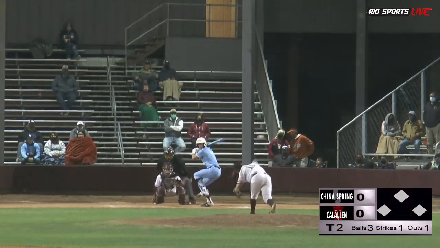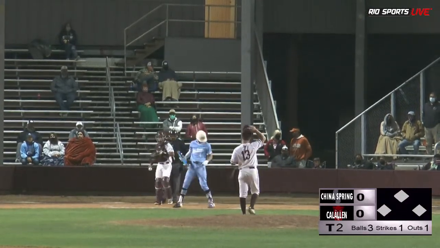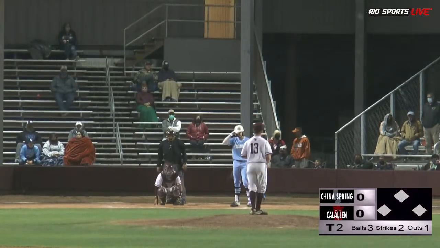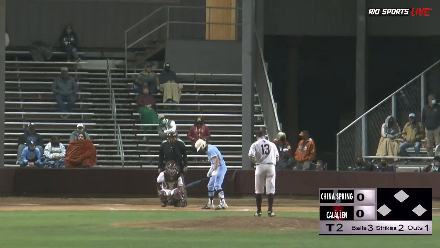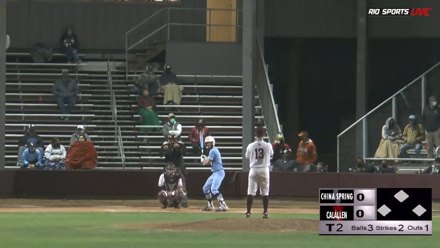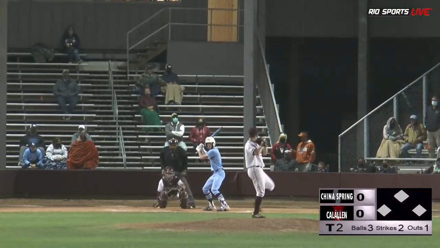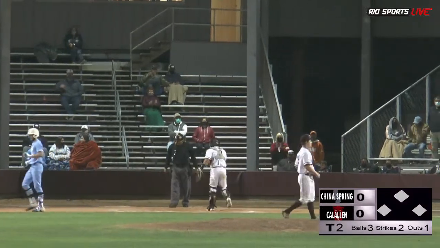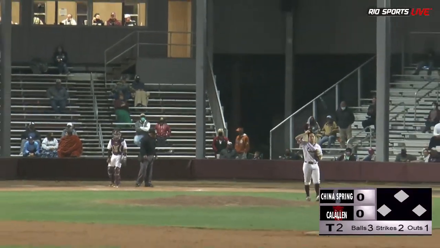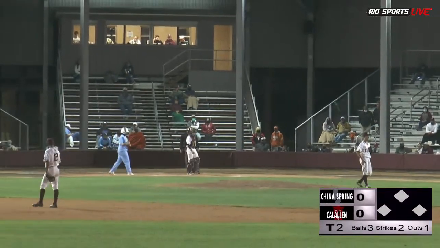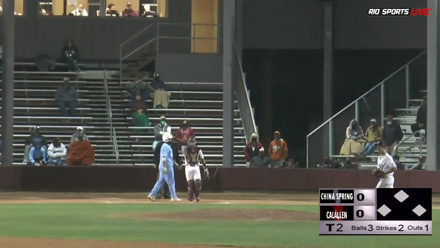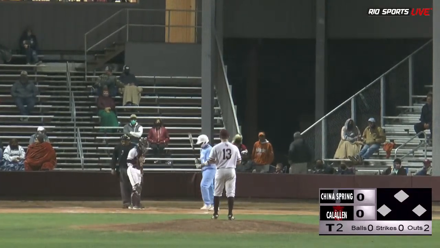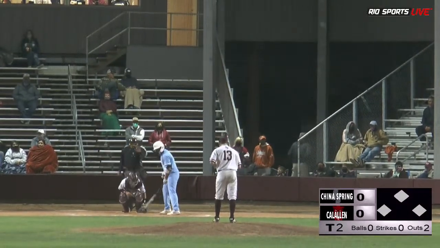For Bryce Tabor. Swings and misses. Strike number 2, full count here. Here's a pitch from McCreary. Strike 3, and Tabor is retired back to the dugout after a strikeout. That's out number 2, and coming up here is the pitcher, Martinez.